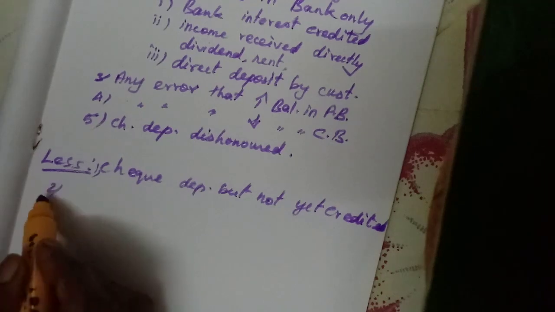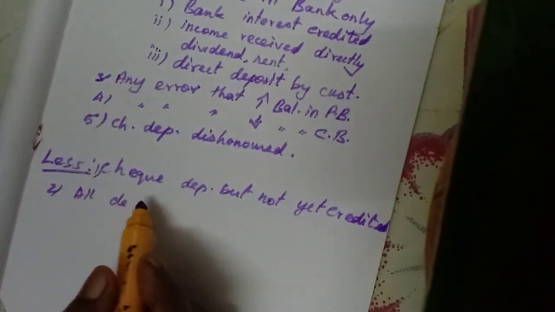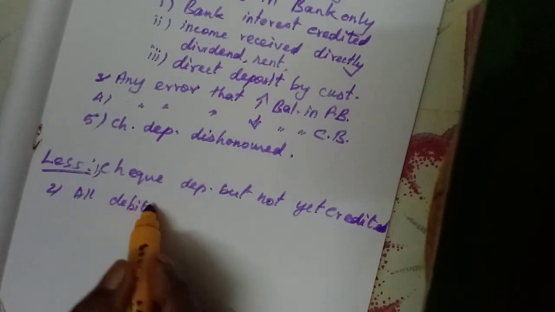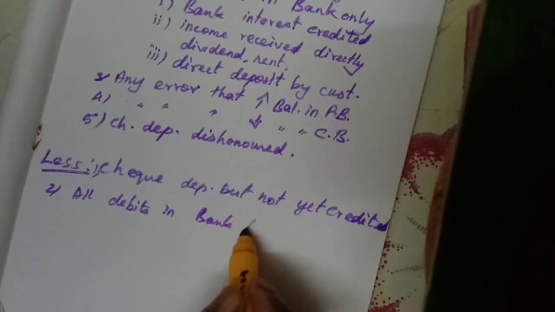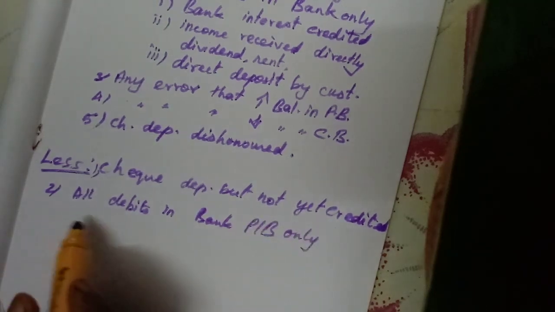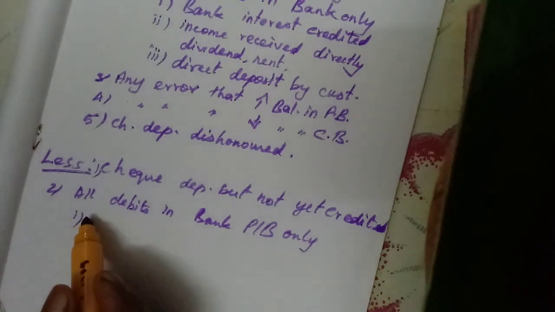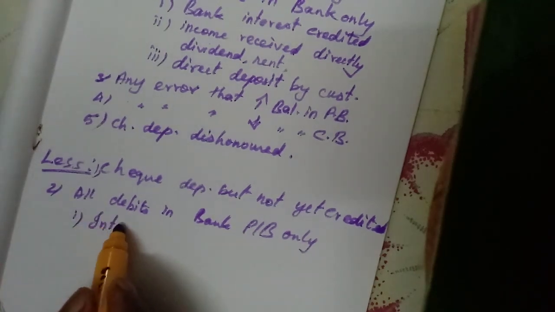Then number 1, second one. All debits in bank passbook only. Here we can say any interest on overdraft.